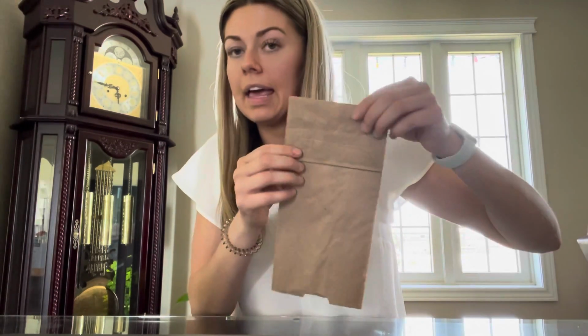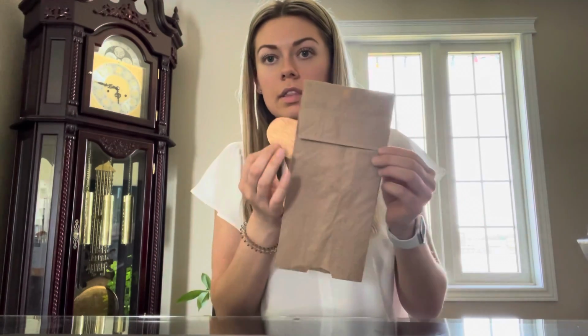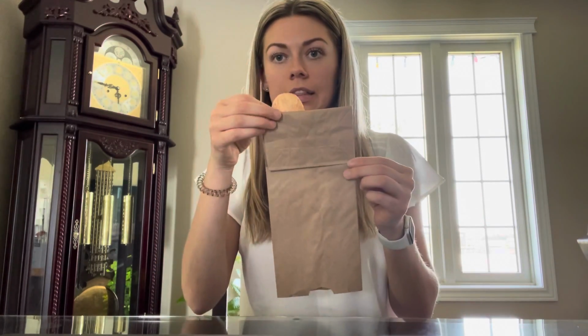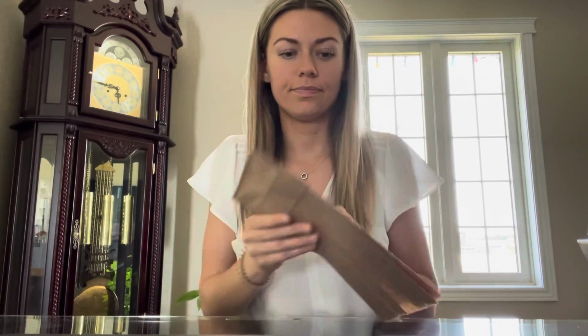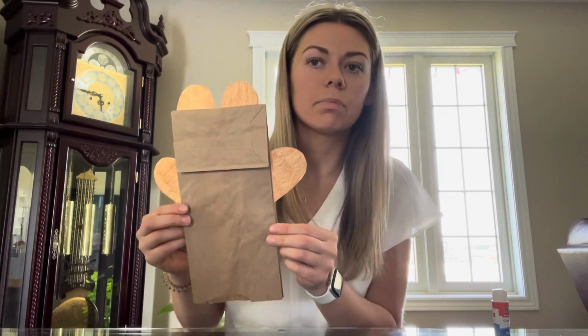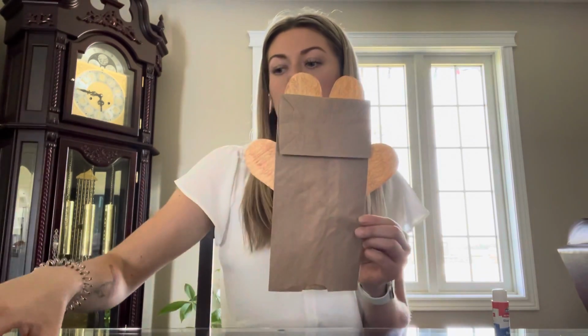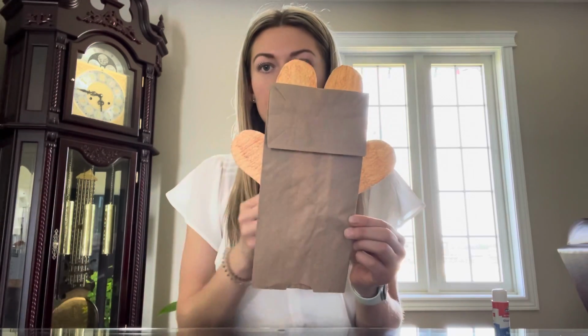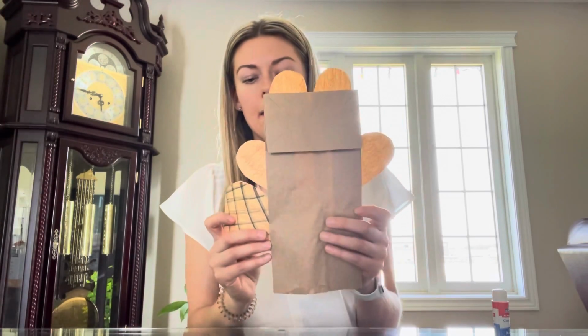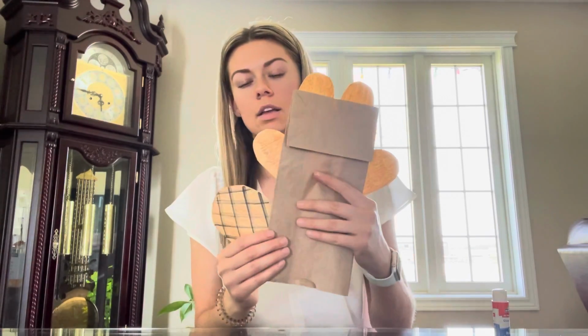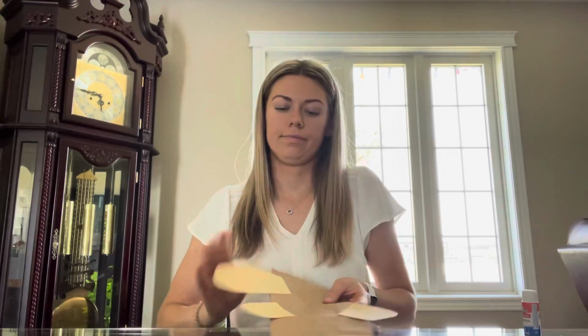What you want to do is start gluing those pieces on the paper bag. The bottom of the paper bag will be the face, and we will glue the hands on each side and the ears on the top. This is what your paper bag will look like after you've glued on the ears and the hands. And now you'll take your beaver tail and put it on either side and glue it off to the side like this.